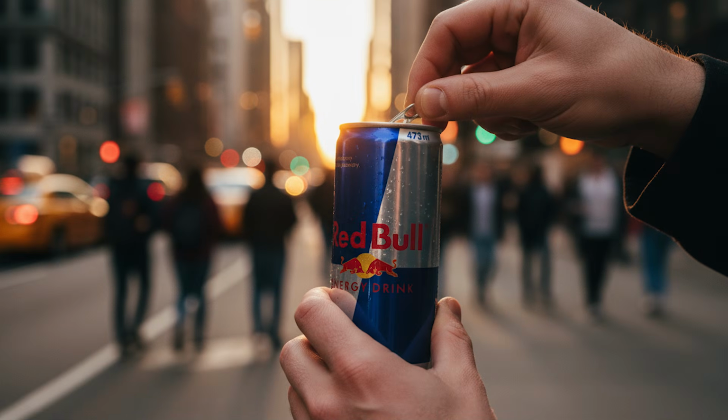Okay, that's much better. Now the light actually feels alive. The pull tab catches that metallic sheen perfectly. This already looks like something straight out of a high-end beverage ad.